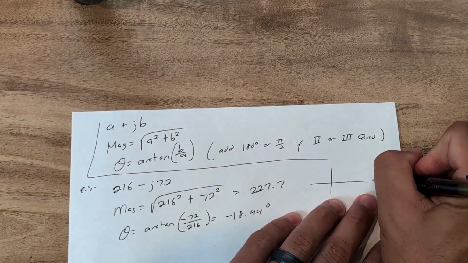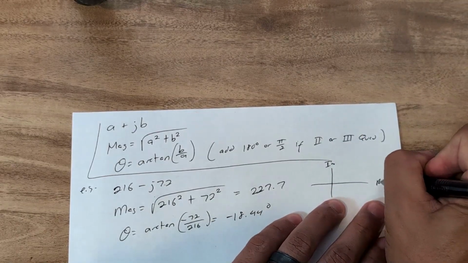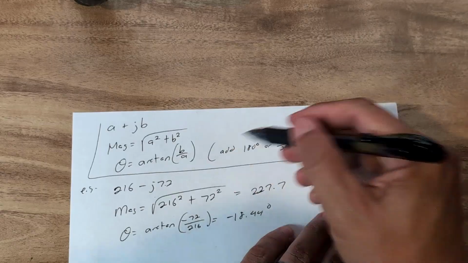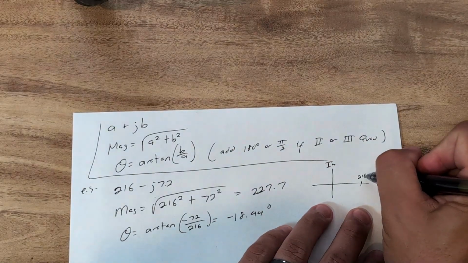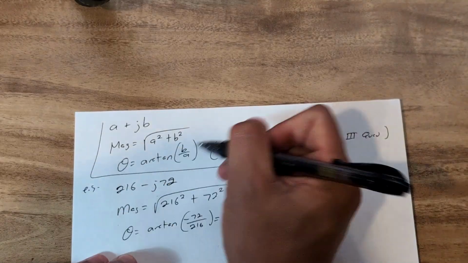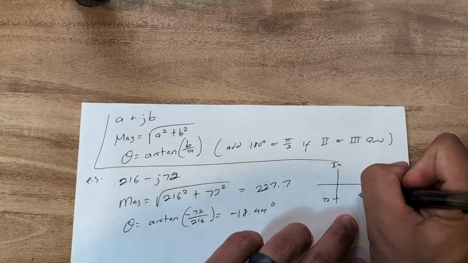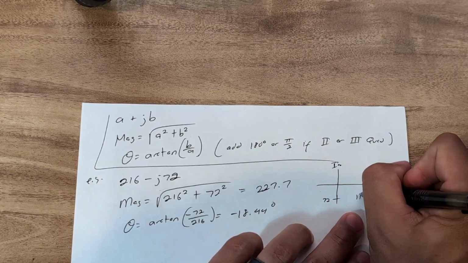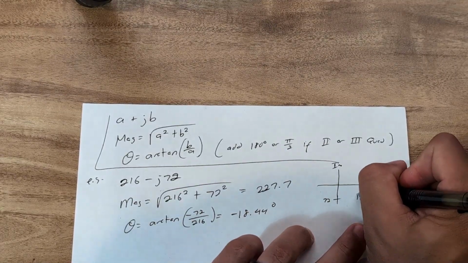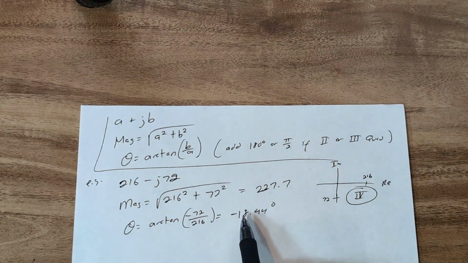If you look at this on the real and imaginary axes, 216 is going to be over here, and 72 is going to be over here, negative. So this is going to be in the fourth quadrant, not the second. So you don't need to add 180 to this one.